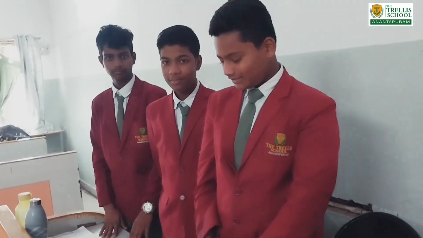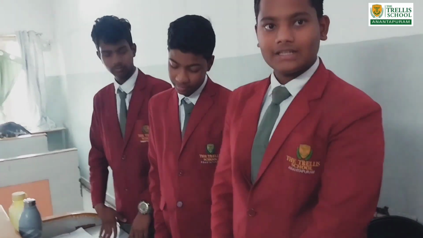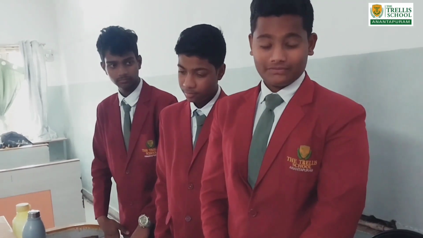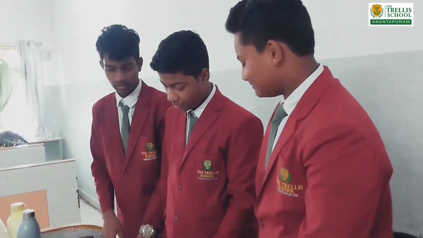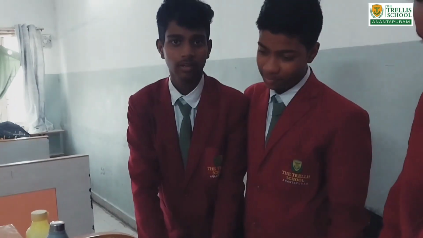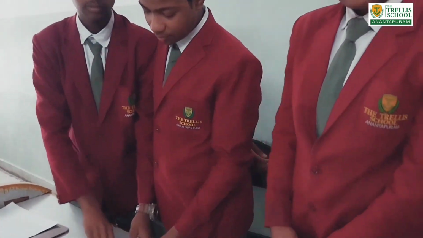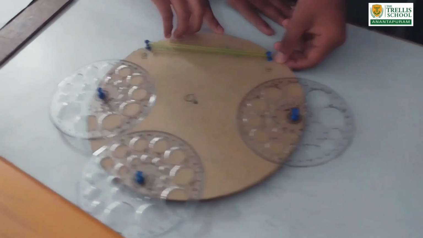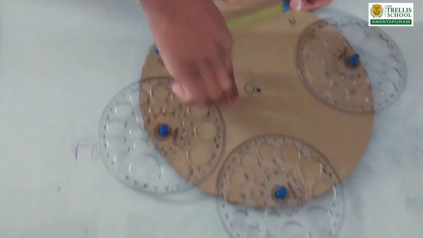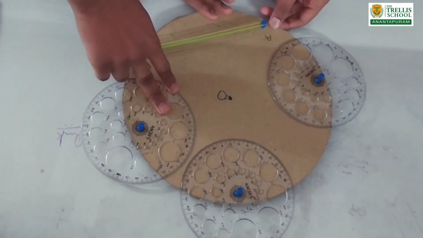Good morning everyone. Today we are here to explain about circle theorem. A circle is a collection of fixed points. A line segment joining any 2 points is called a chord. This is an arc. This is a part of the circle. This is a major arc and this is a minor arc.